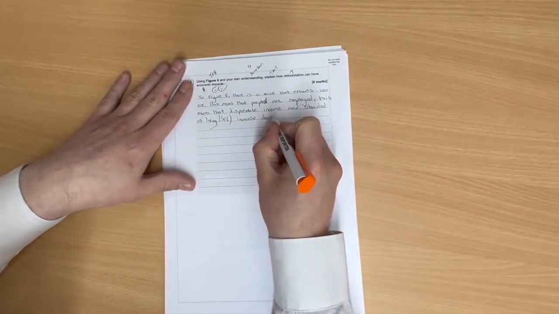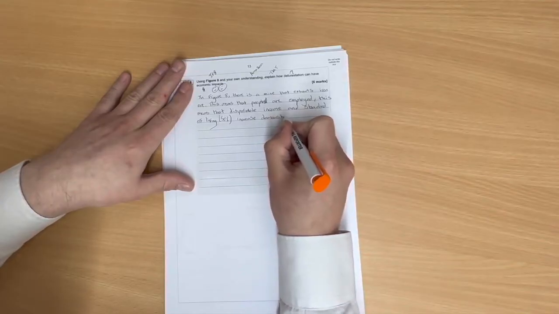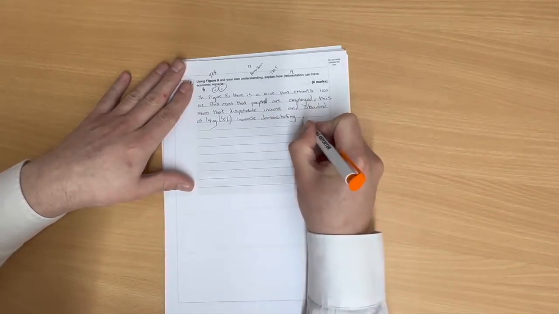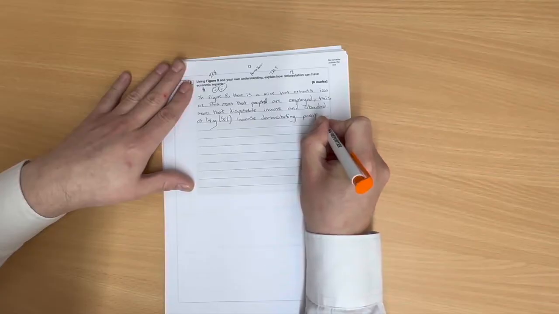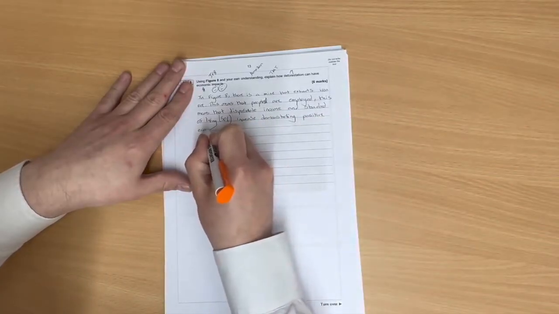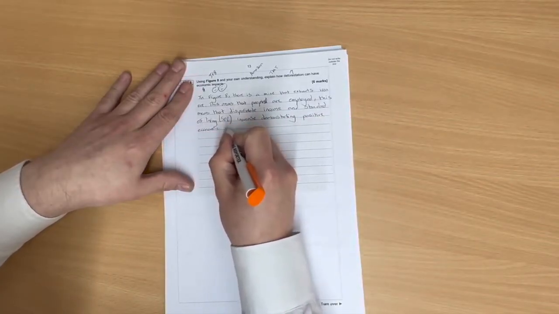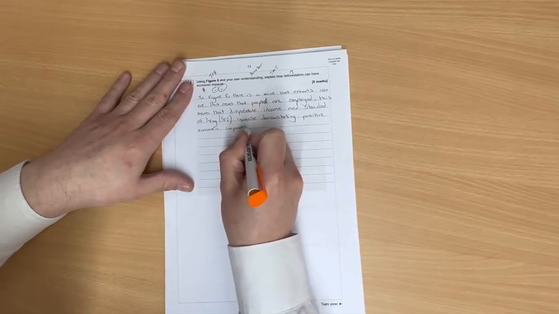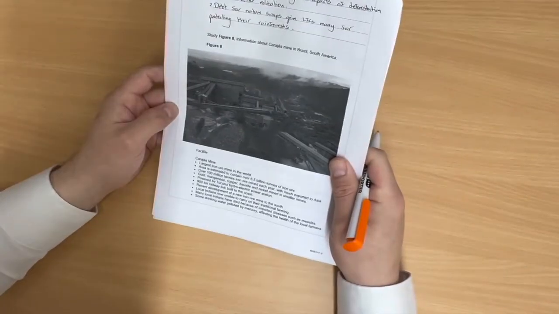Demonstrating positive economic impacts. What else?